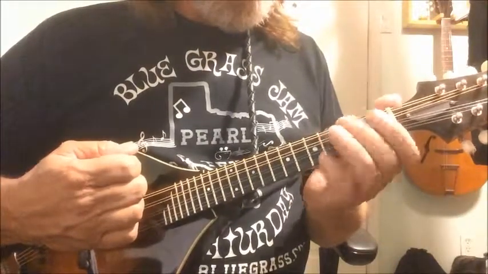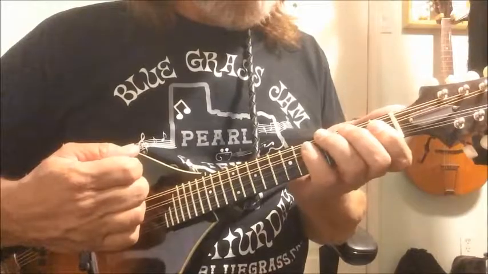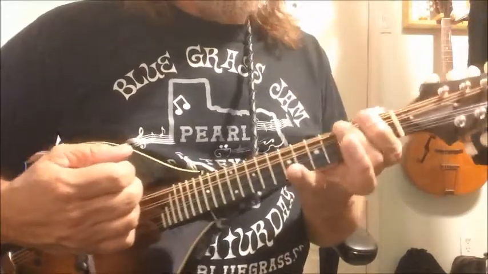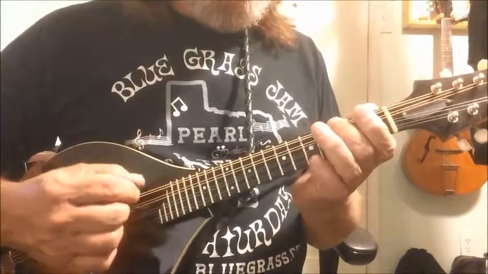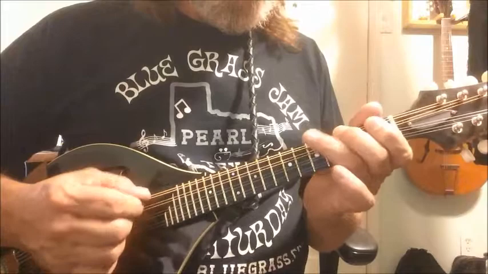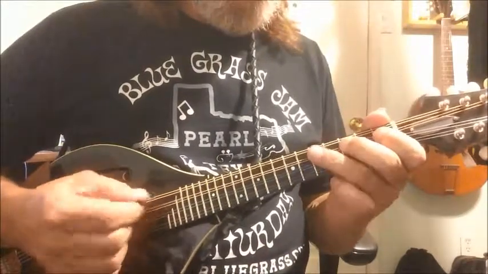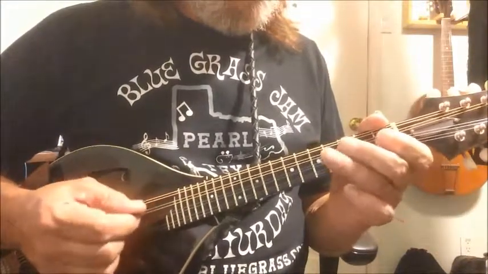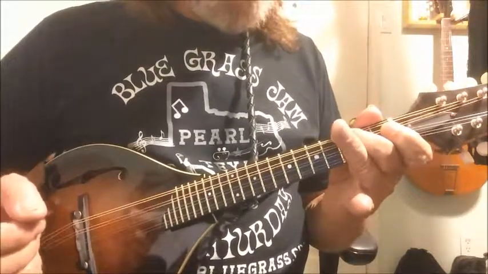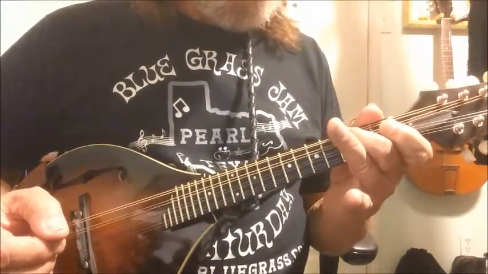Move up a fret and we have the B flat scale, the A sharp or the B flat, and we're going to stay in 1st position, which means our 2nd finger here at the 3rd fret of the 4th string. That's the B flat scale.